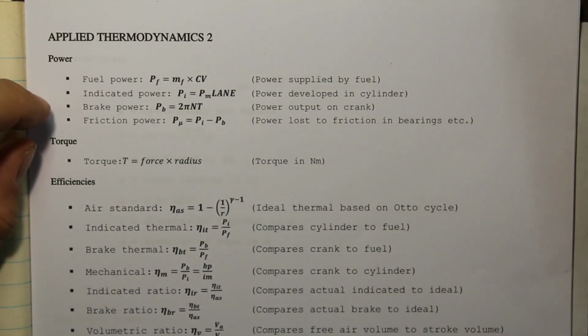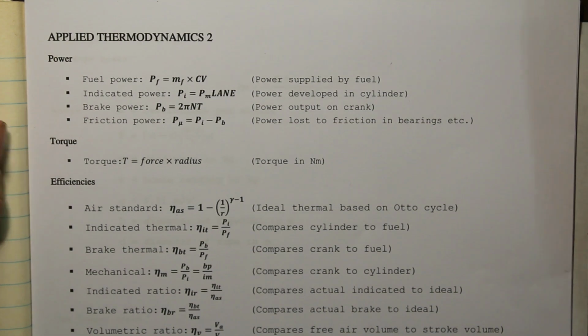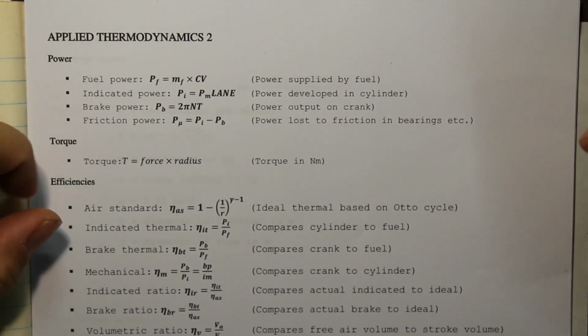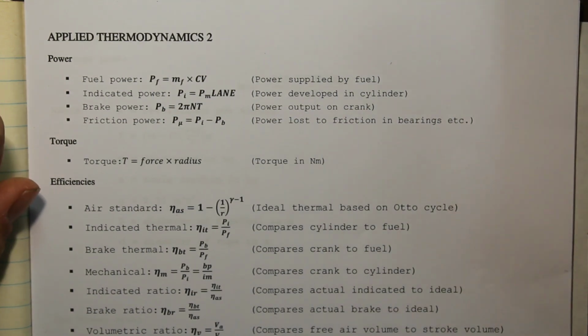And then the brake power. That's the actual power that's available to actually turn the crank. Normally that's the power that we are actually interested in. So if you buy a car, you're interested in the brake power because that's the power that can actually do work.